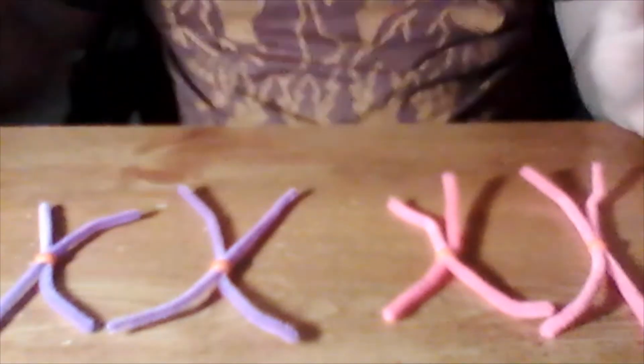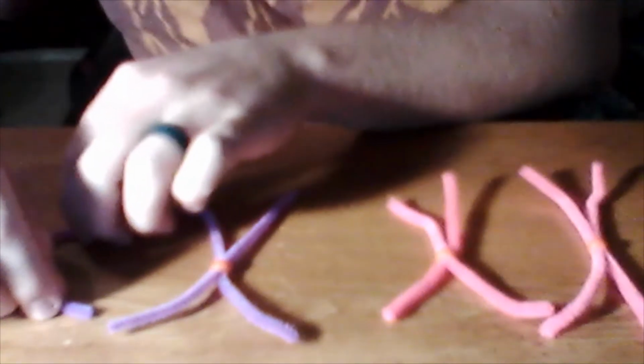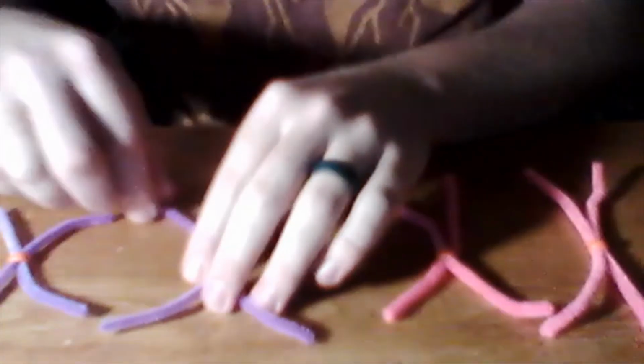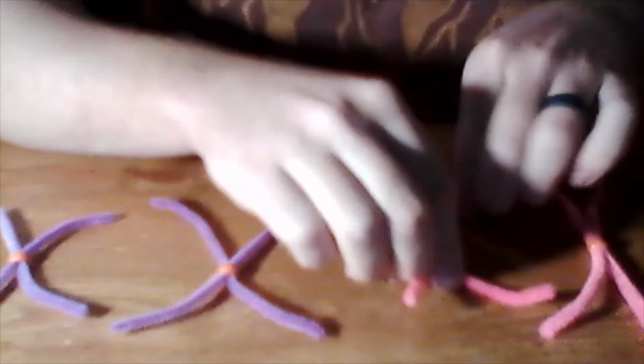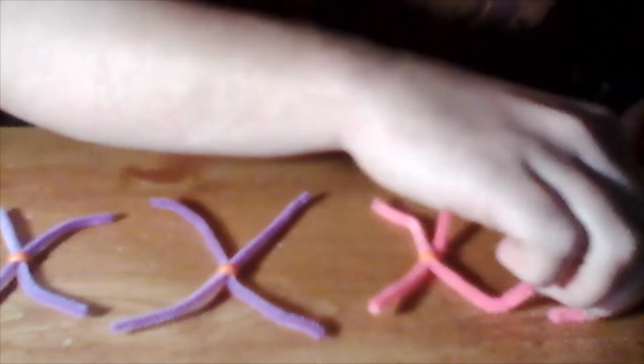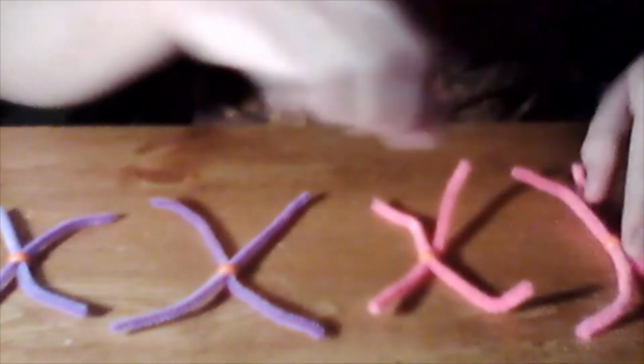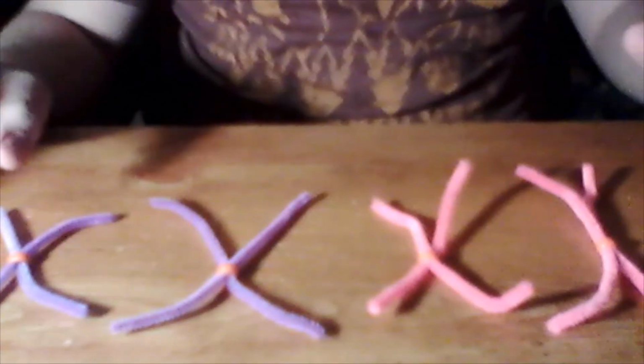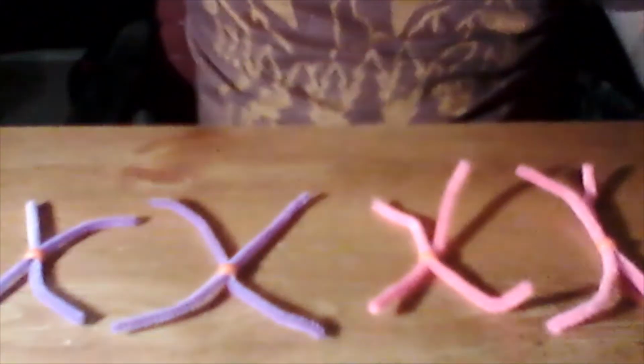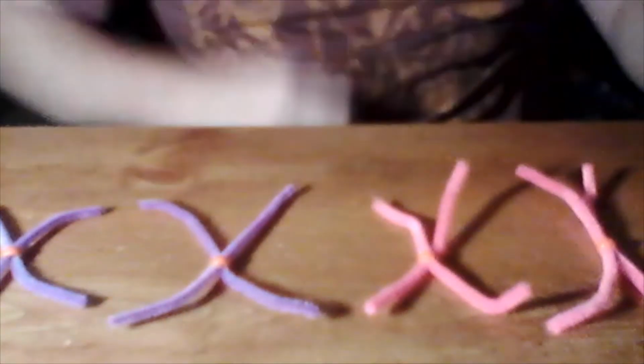And telophase, guess what's happening? They are pinching again to form 4 cells. So now you're going to have 1, 2, 3, 4. You can see that over there. And that will be the process of meiosis. There we go.